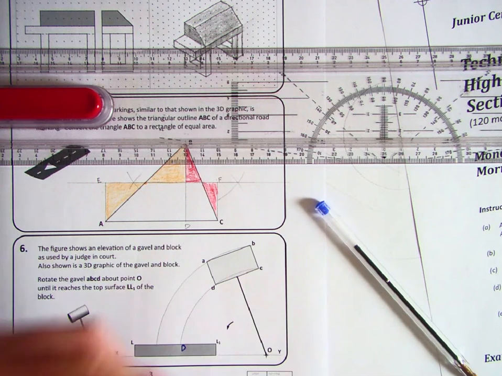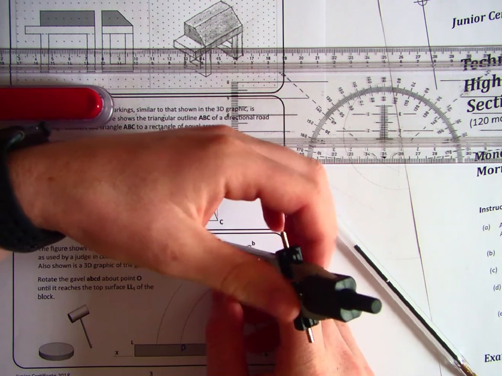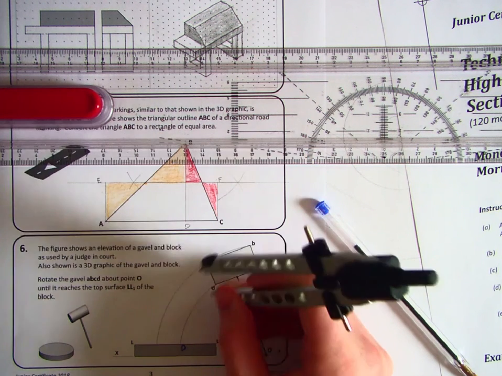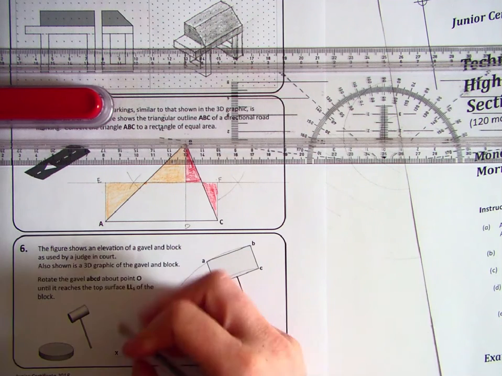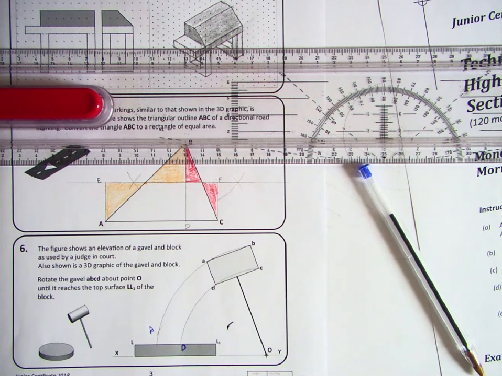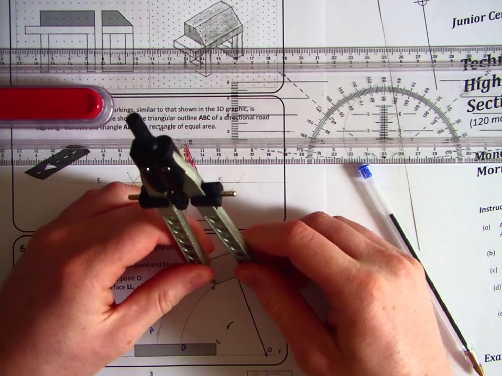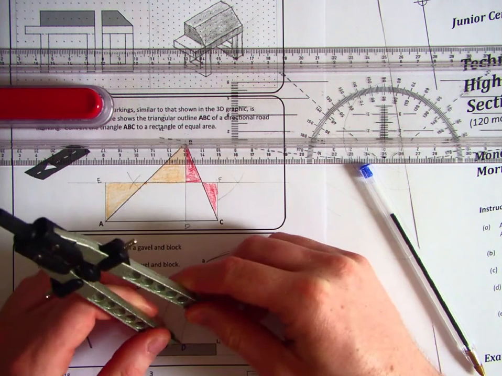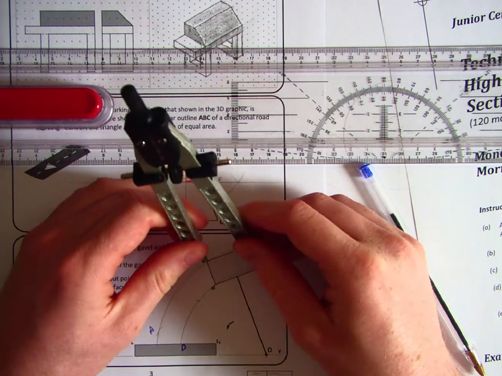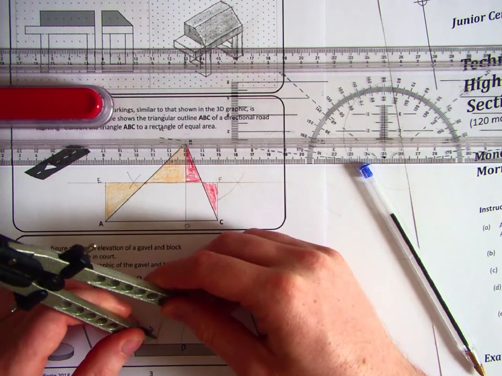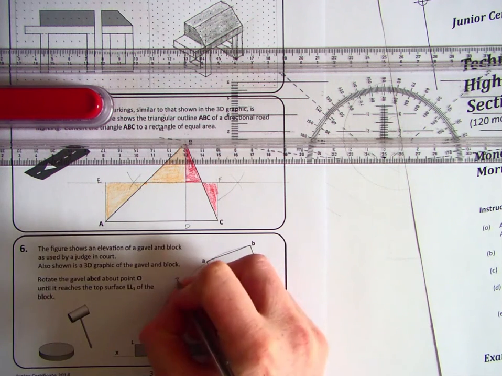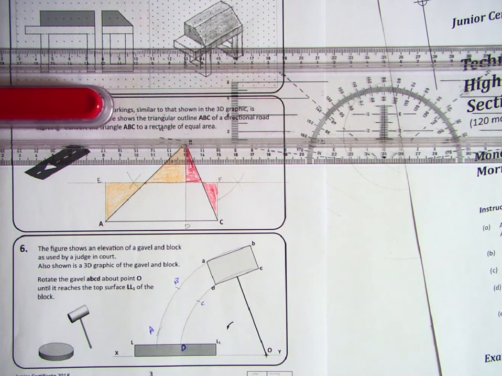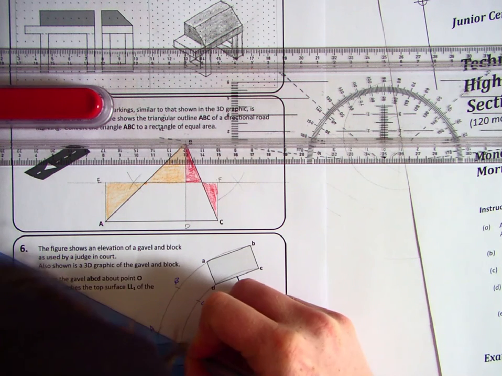Now to get point A, I'm going to measure the distance from A to D in this view and mark it off here. That'll give me A here. I'll do the same to get C, and to get B, I'll mark it from A. That gets me B and C. Then I'll just join them in.